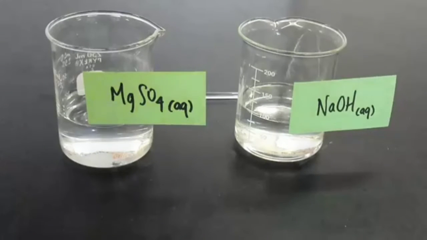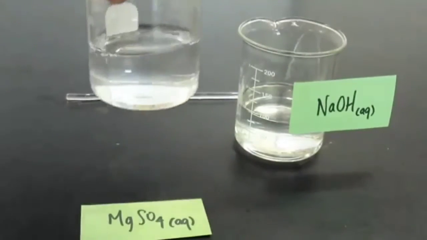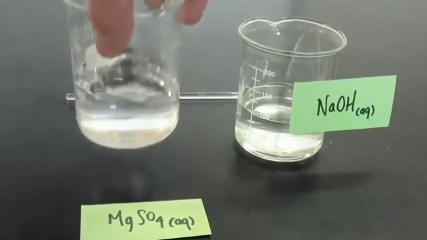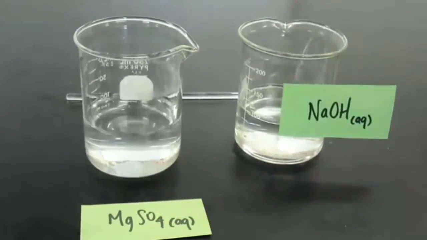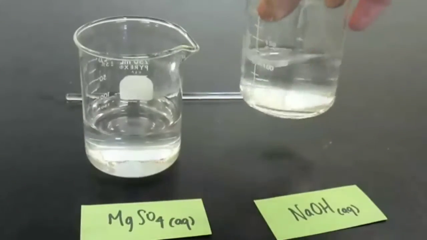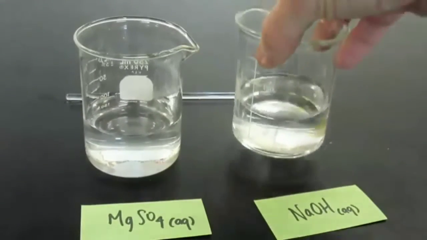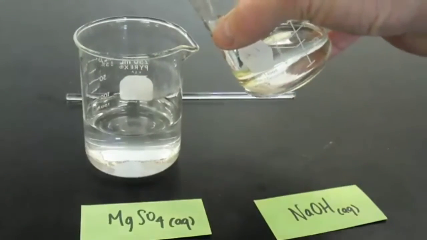All right, what we have here are two beakers, each containing a dissolved aqueous ionic compound. In the beaker on the left, we've got magnesium sulfate, and you can see that that is a clear and colorless solution. Looks just like water on first glance. And over on the right, we've got sodium hydroxide, which is also clear and colorless. Again, looks just like water. And what we're going to do here is we're going to mix these two and see what happens.